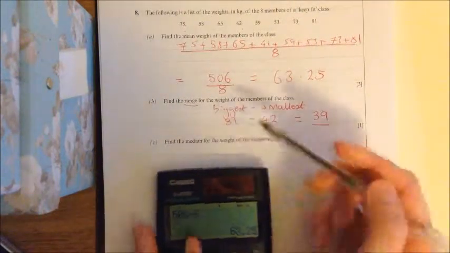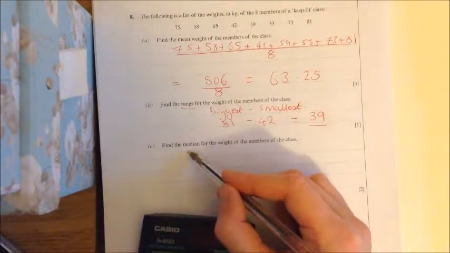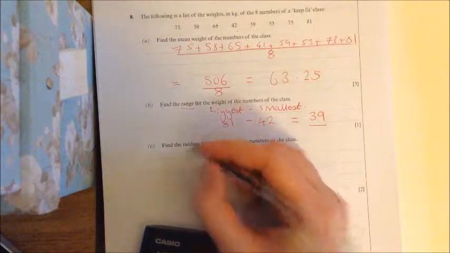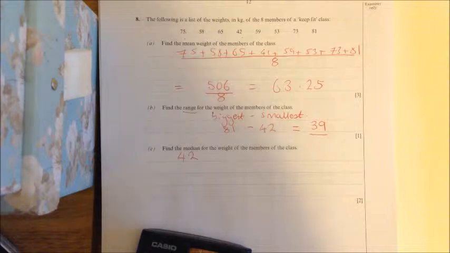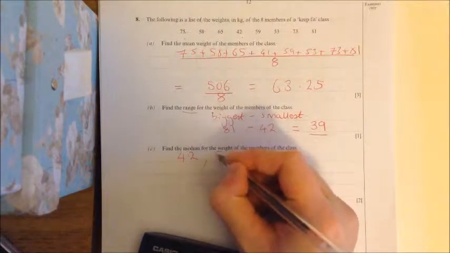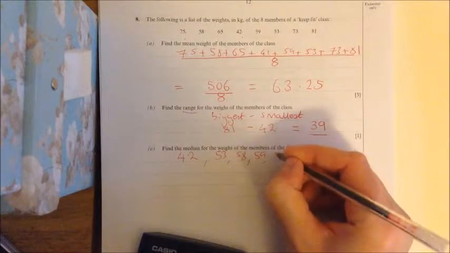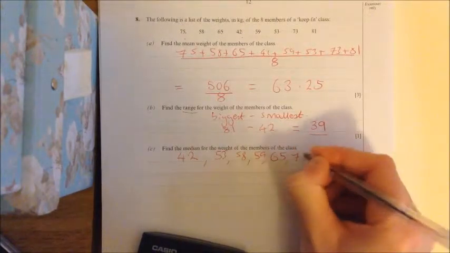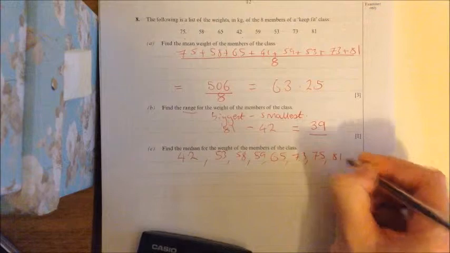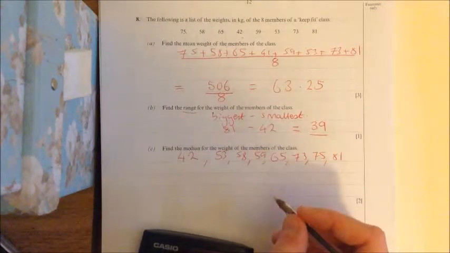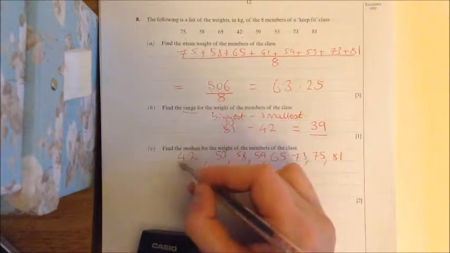Median is the middle number when they are in order. So we put the numbers in order first. And then we want to find the middle number.